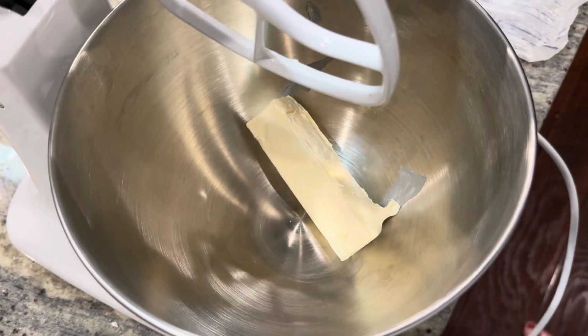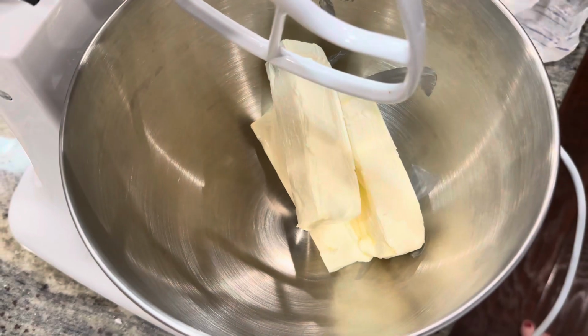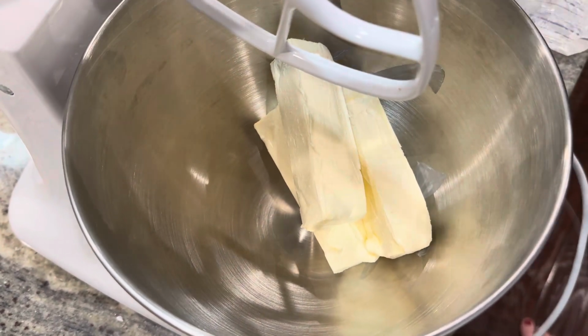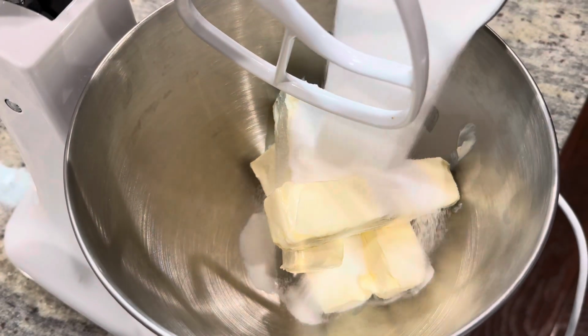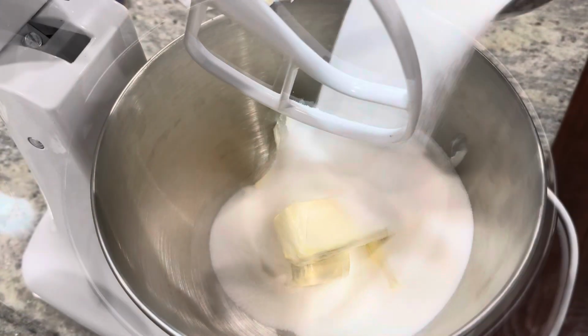Butter contains roughly 80% fat and 18% water. The fat coats the sugar crystals, helping with even dispersion and ensuring the dough is smooth. The water in the butter is essential for some reactions, such as gluten formation and steam during baking.